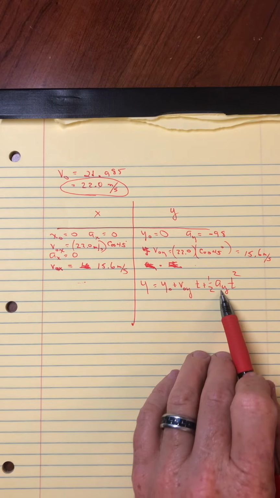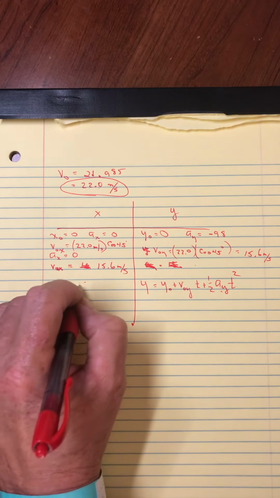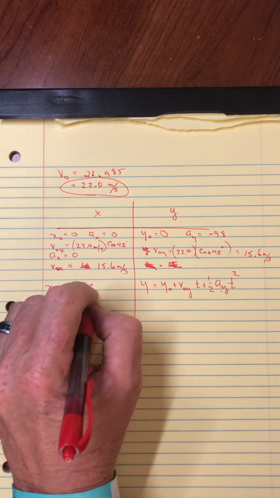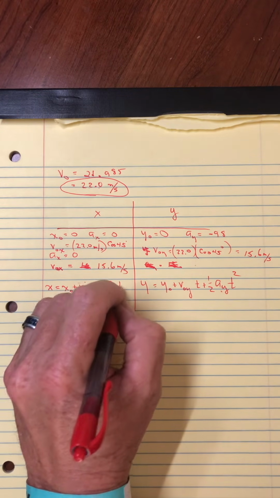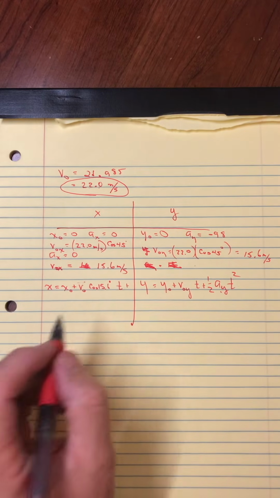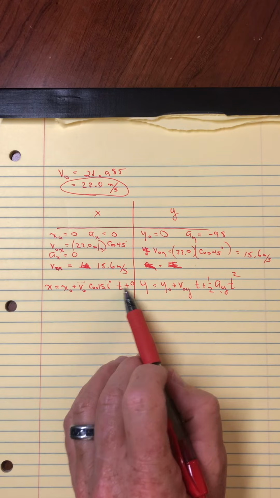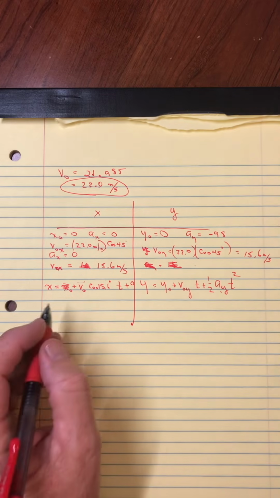However, I can get the time from the horizontal motion. So let's try the horizontal motion. And I'll squeeze in a +0 because this last term is related to the acceleration, which is 0, and the first term is 0.